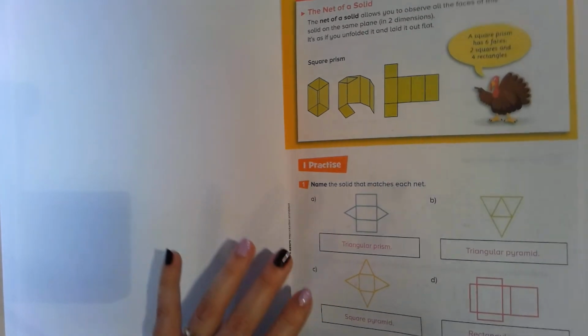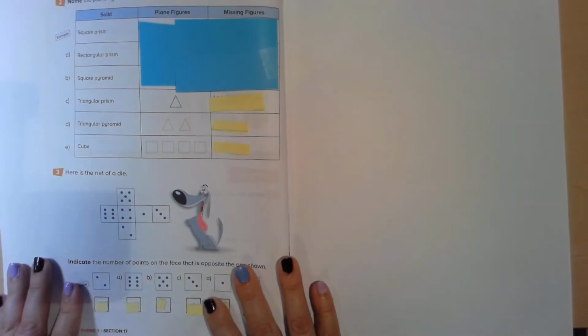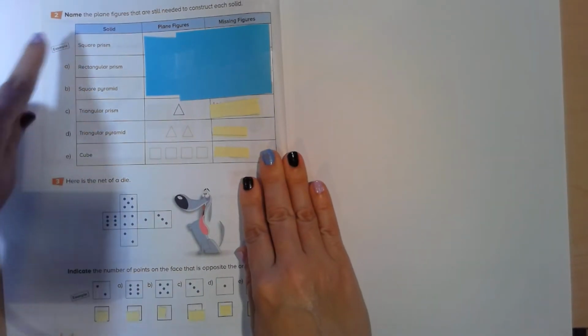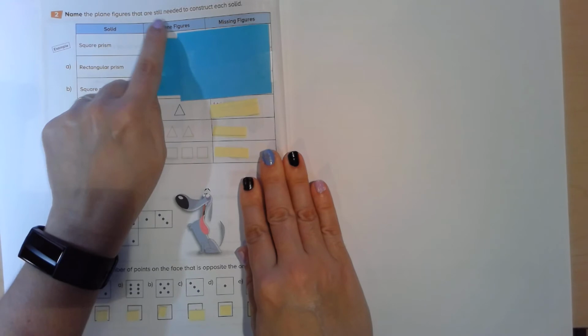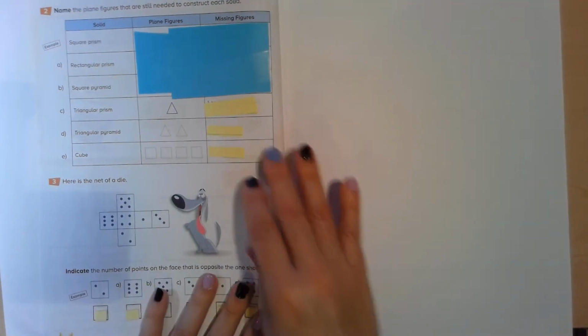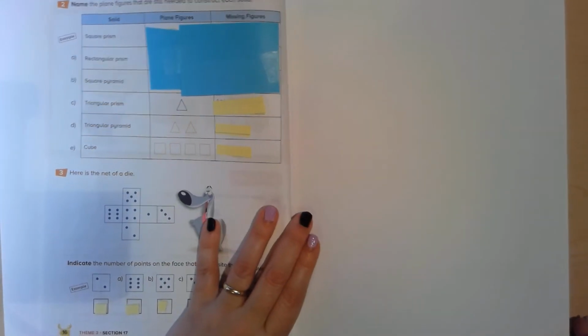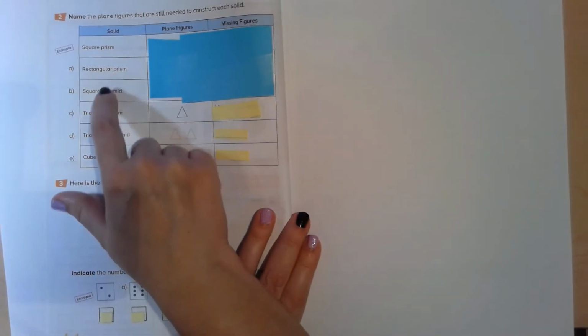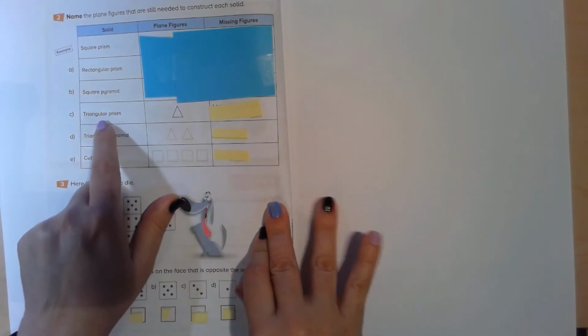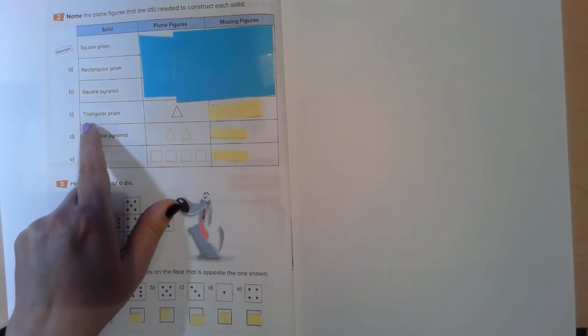Let's move on, give ourselves a little more practice. They change it up a bit on page 16. So on page 16, you're given a chart, and it says, name the plane figures that are still needed to construct each solid. That just means to build it. I skipped the example, the square prism, the rectangular prism, and the square pyramid. Let's go straight to the triangular prism.